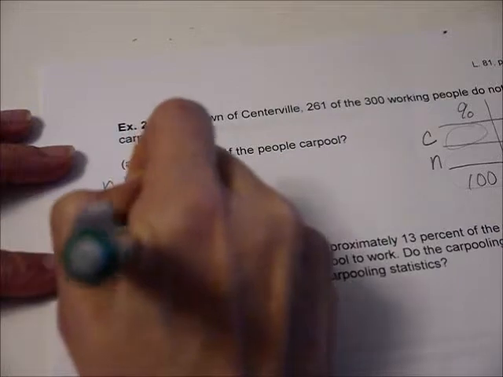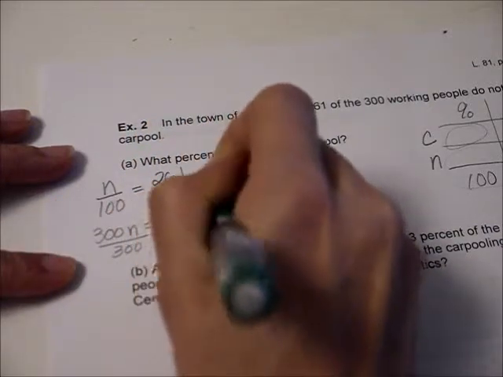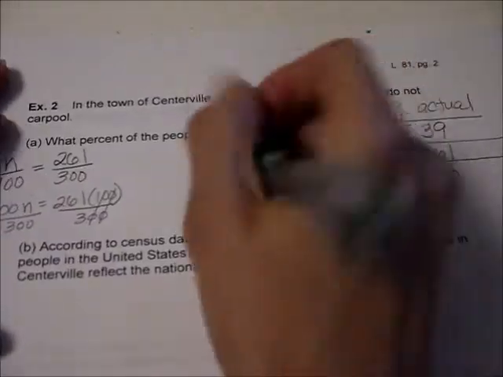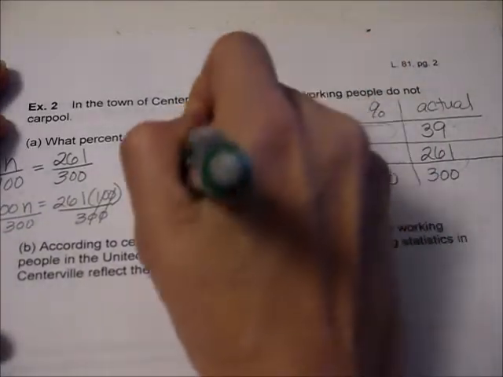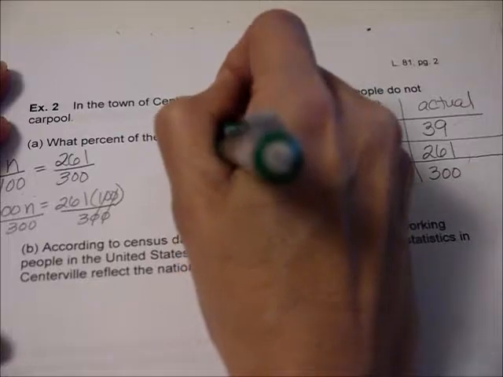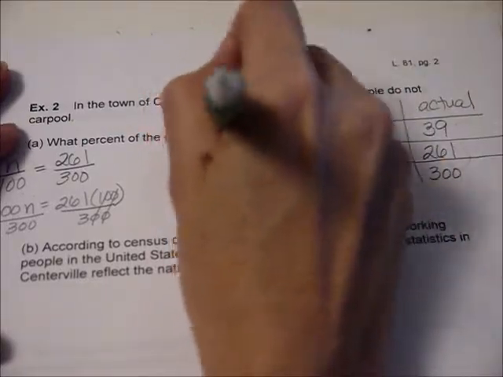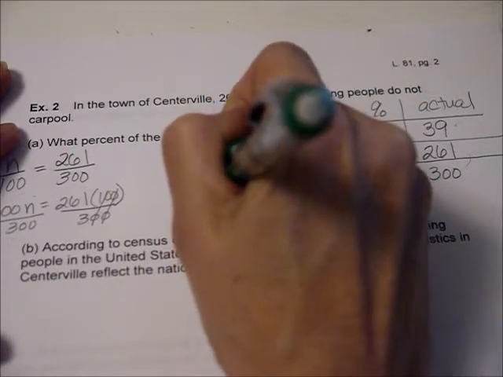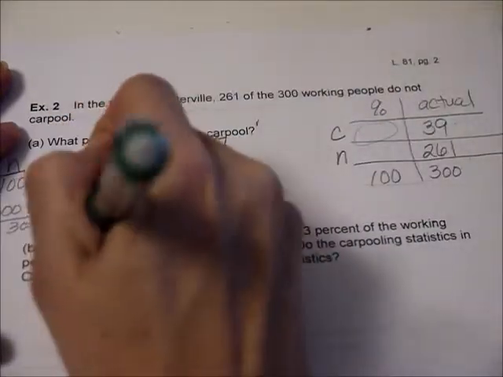Then you would divide both sides by 300, which means basically dividing 261 by 3. So I'm going to go ahead and do that. Okay, whoops, I was thinking 24. 8 times 3 is 24. So we get 87, n equals 87%.